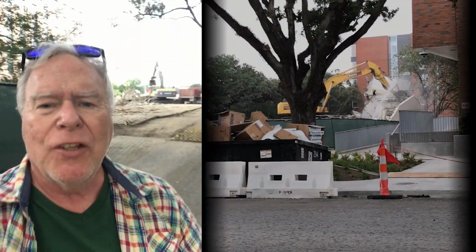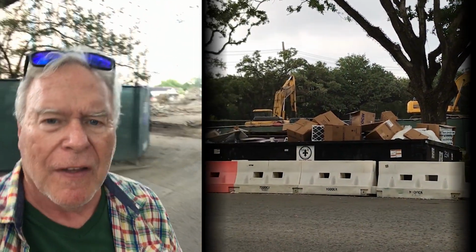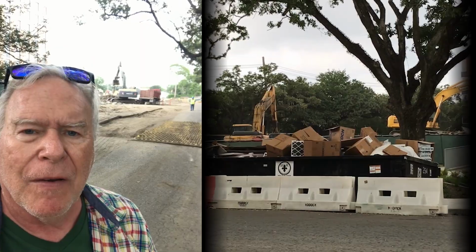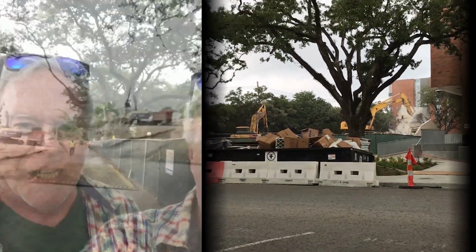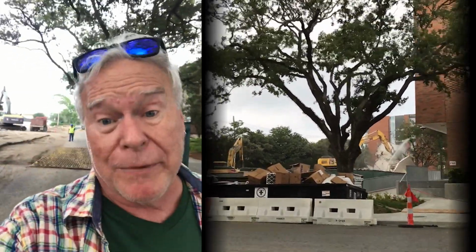I'm at Tulane University in New Orleans, listening to some very interesting excavation. Might make some good samples.